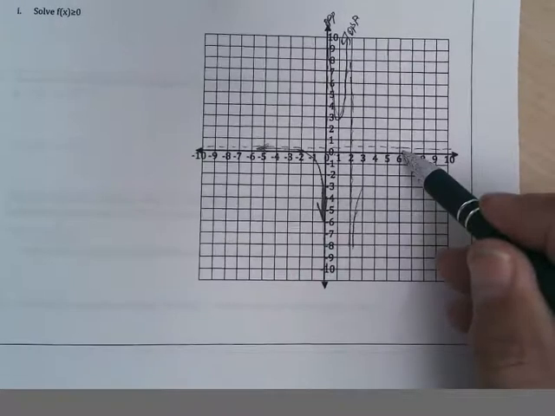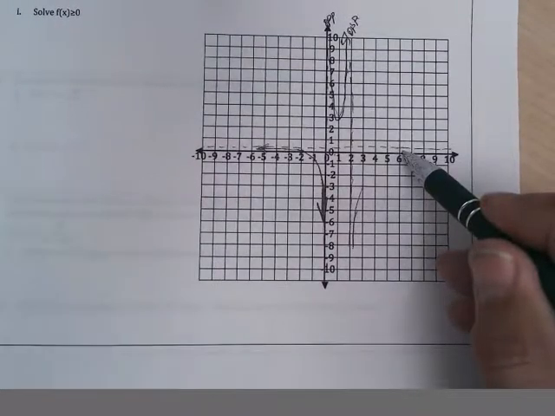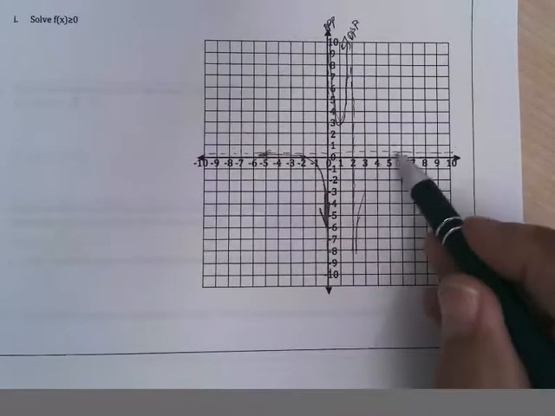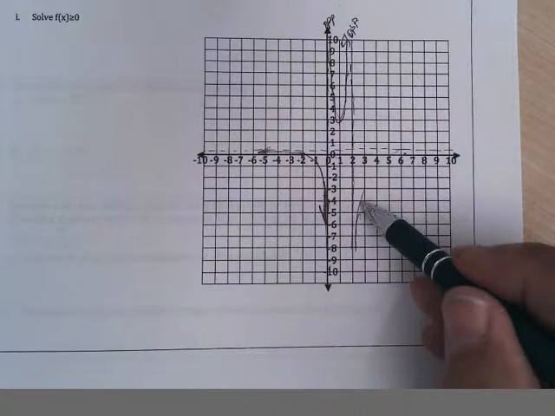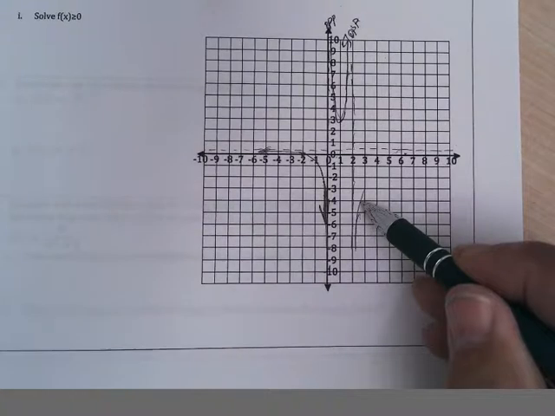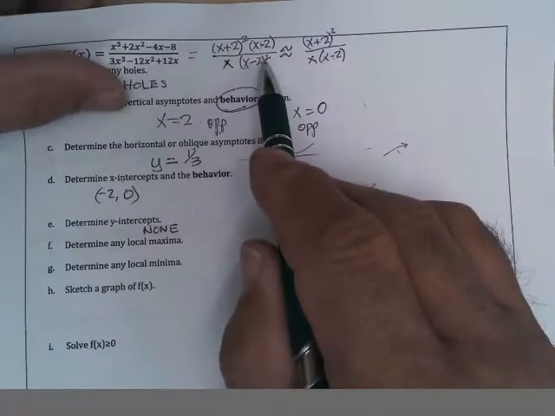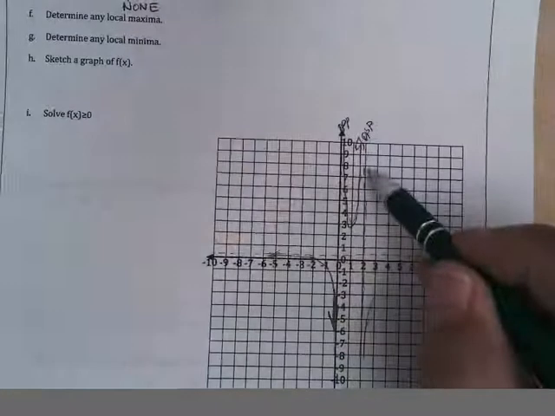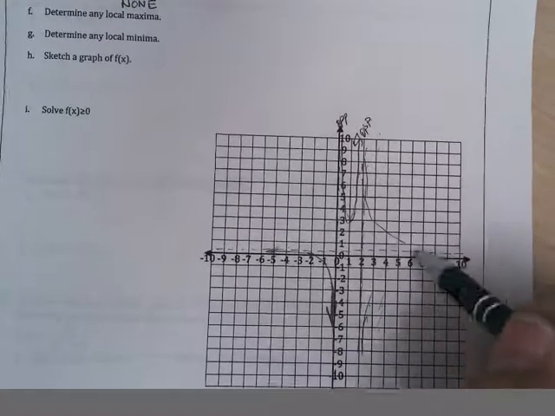There would be an x-intercept. It'd have to have an x-intercept if it came from below, but it's a double factor there, so maybe it goes the same way.